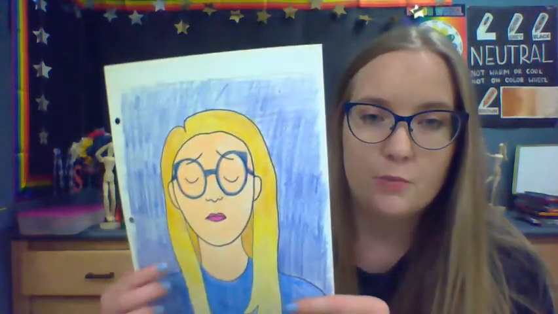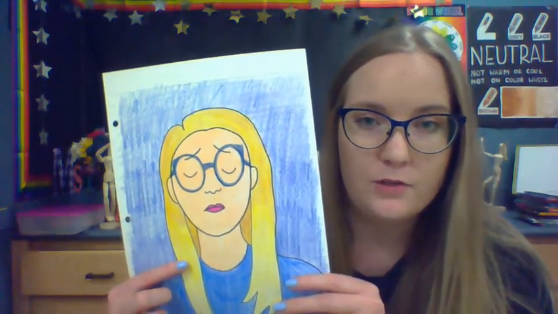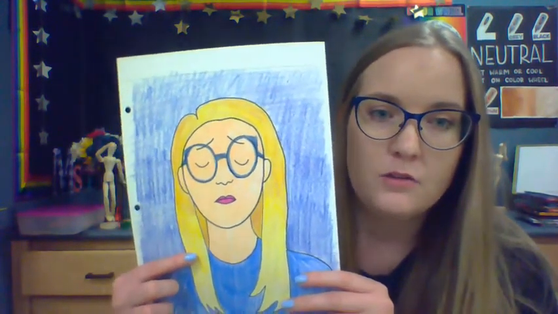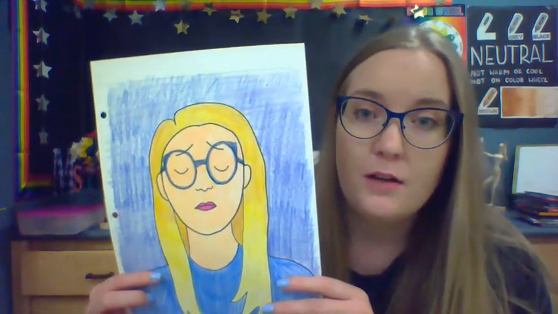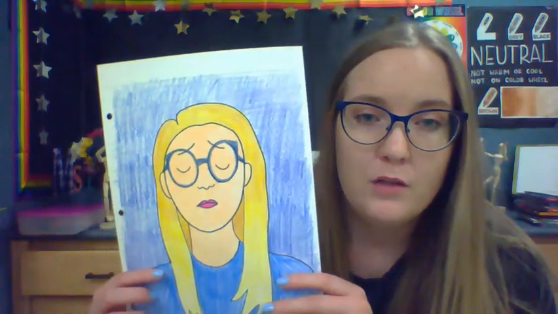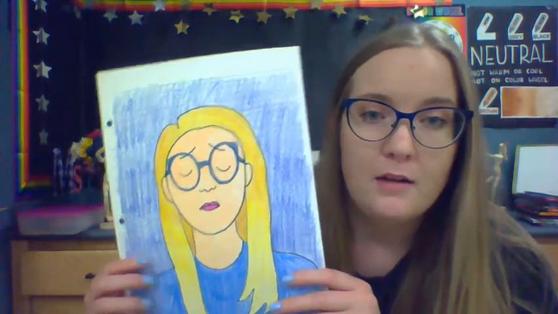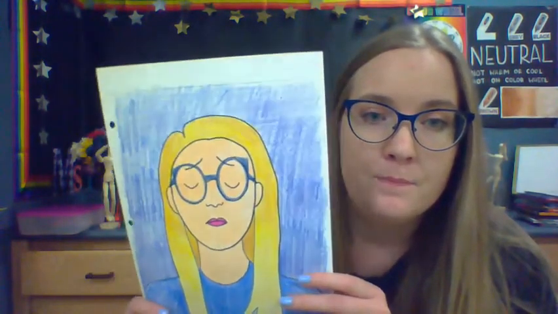And I chose an expression that shows how I was feeling during quarantine. I was feeling kind of sad and lonely. So you're creating a picture of yourself that is expressing an emotion that you felt when you were maybe feeling kind of hopeless or scared or upset. So something during quarantine. And then save this picture.